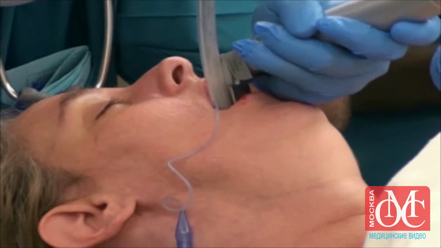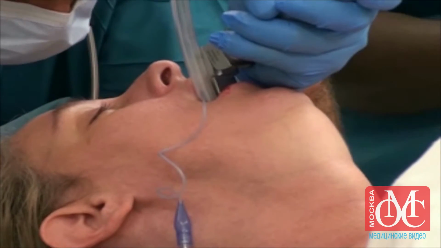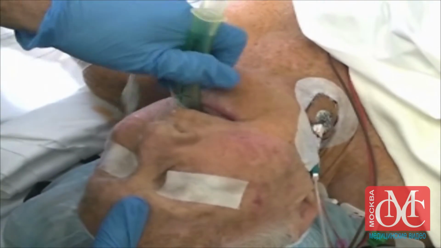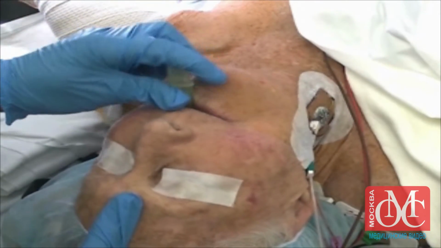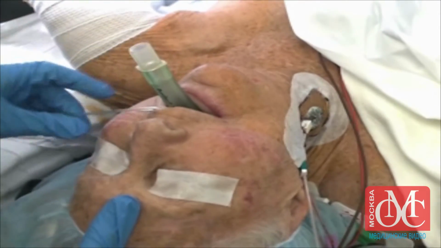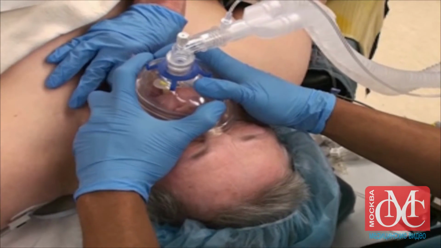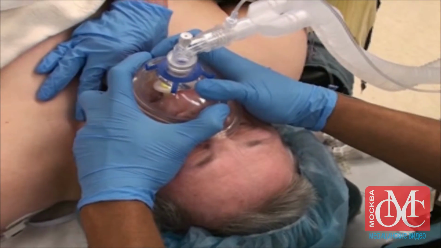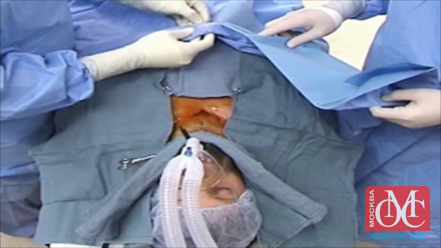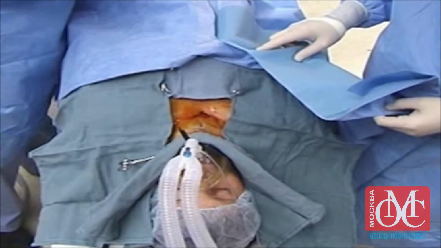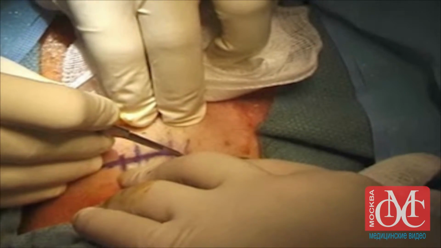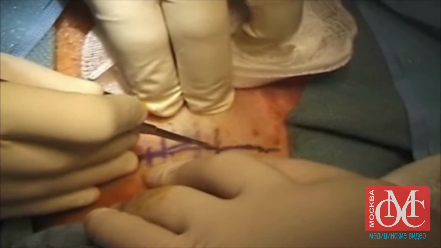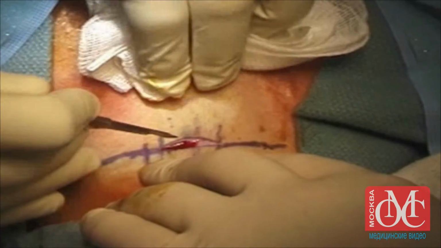If ventilation with a face mask or reintubation is difficult, a supraglottic rescue device, such as a laryngeal mask airway, may allow adequate oxygenation and ventilation. In the rare event that it is not possible to ventilate or reintubate the patient after extubation, it may be necessary to establish emergency airway access by performing a cricothyroidotomy. Thus, you should make sure that the equipment and personnel needed to perform a cricothyroidotomy are available.